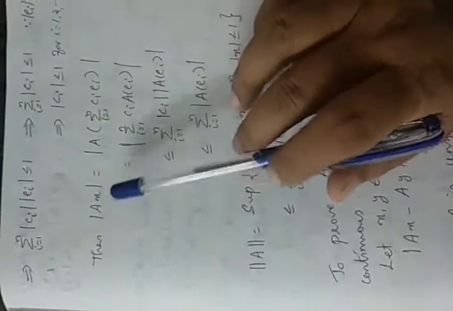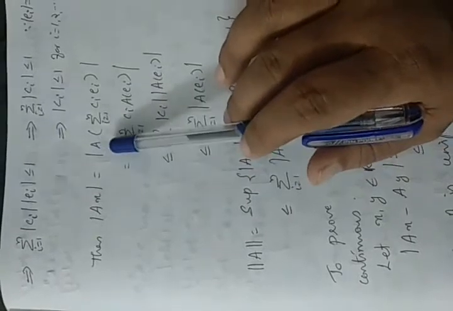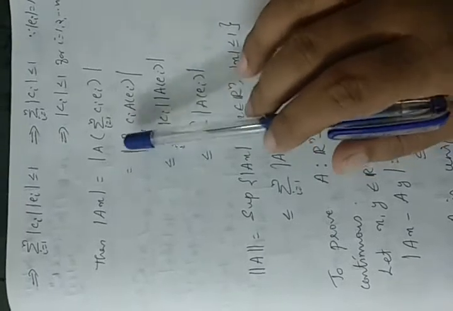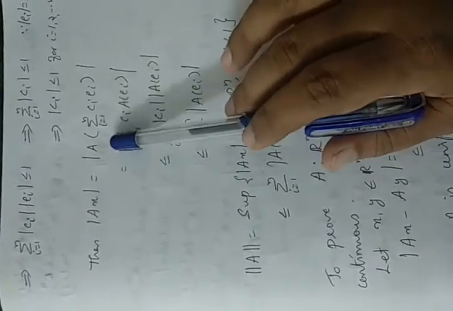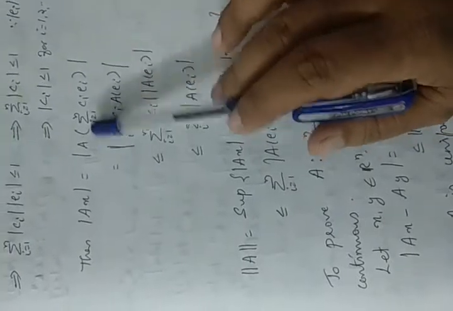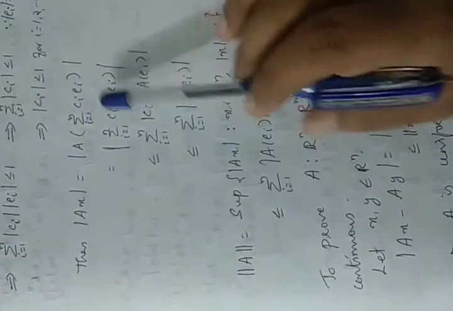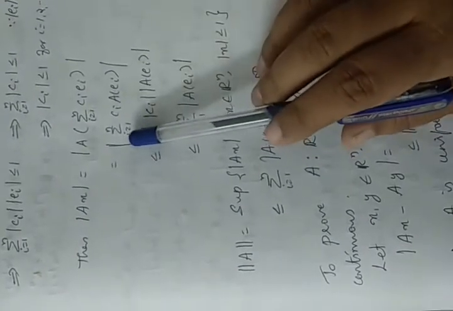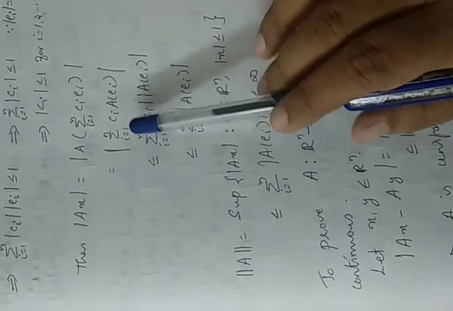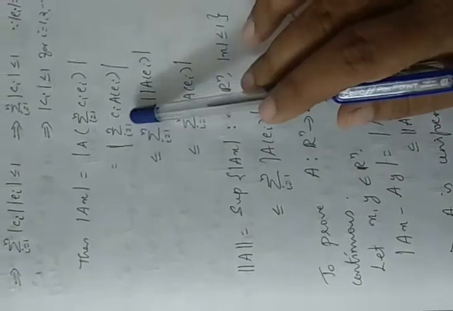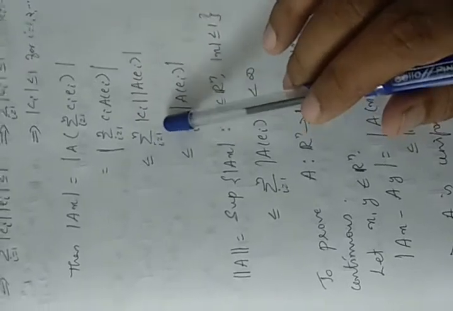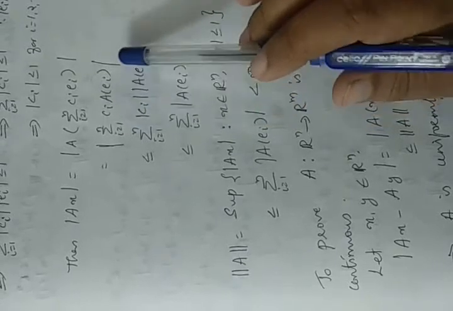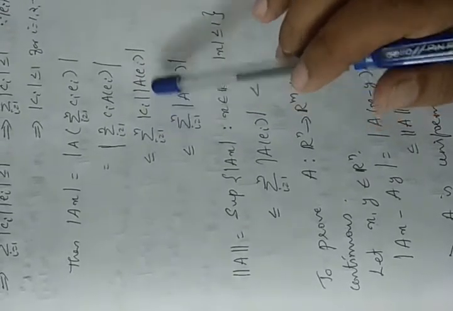Now we have mod A of x is equal to modulus of A of, we substitute for x, sigma ci ei. Since A is a linear transformation, A of sigma ci ei is equal to sigma ci into A of ei. Now, modulus of summation is again less than or equal to summation modulus. So, this is less than or equal to sigma i varies from 1 to n modulus of ci into A of ei, which is equal to mod ci into mod A of ei.